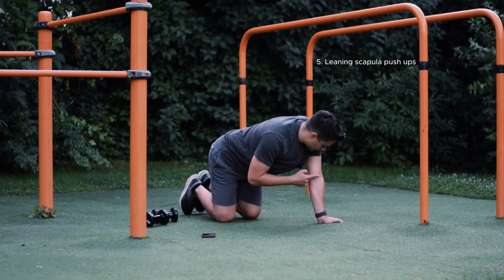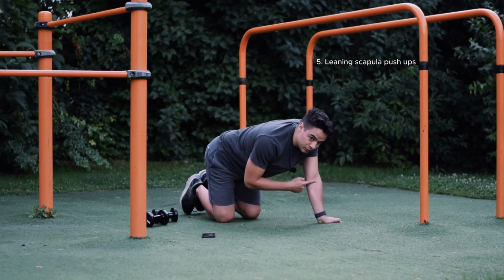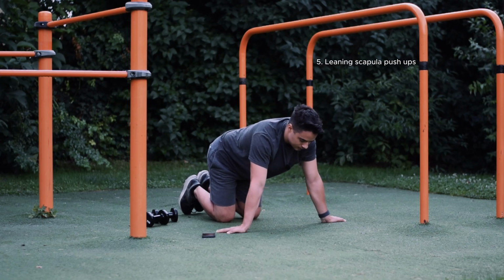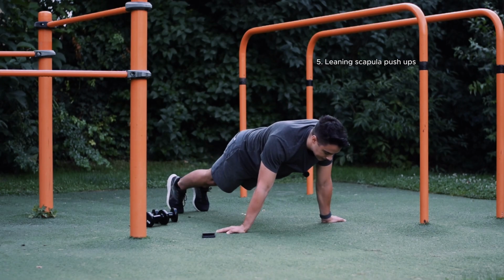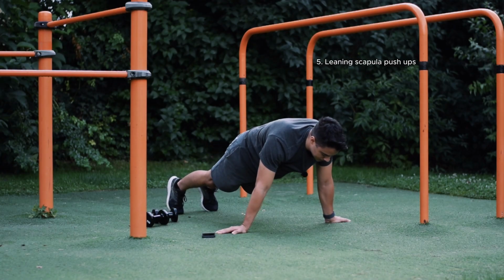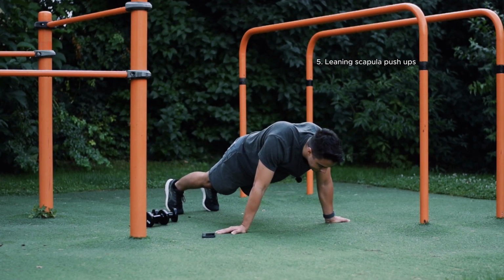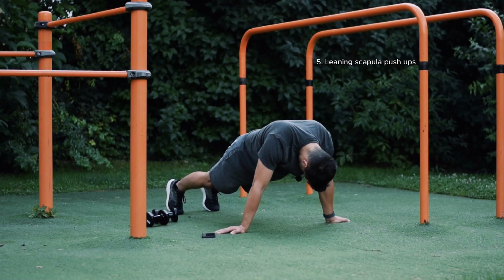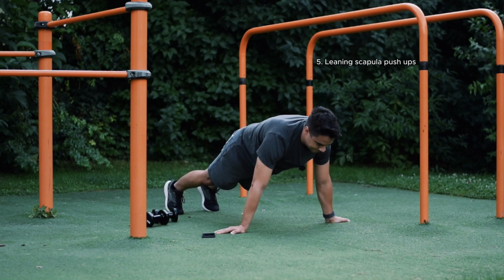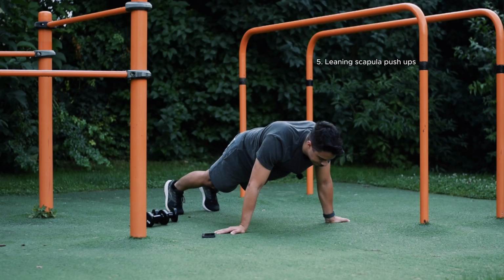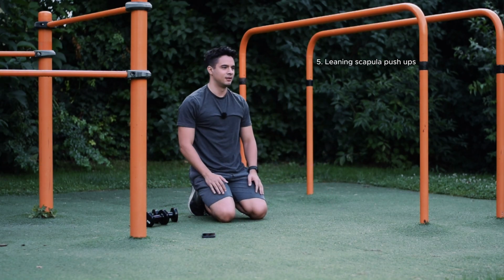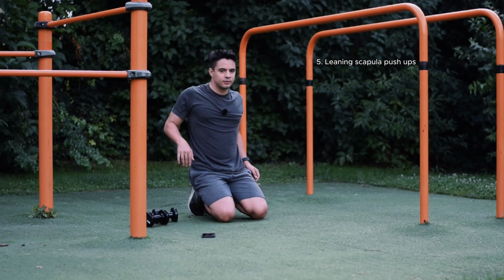Again, here I realized I bend a little bit my arm, which is not right. Yeah, seems easy, but it's kind of hard on your back, on your scapulas.